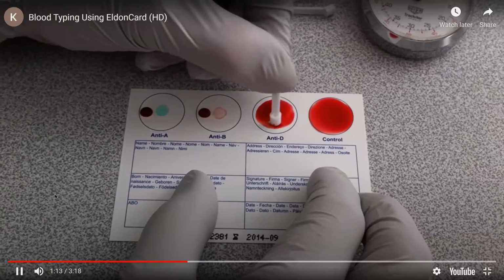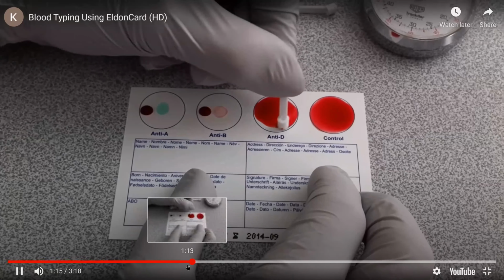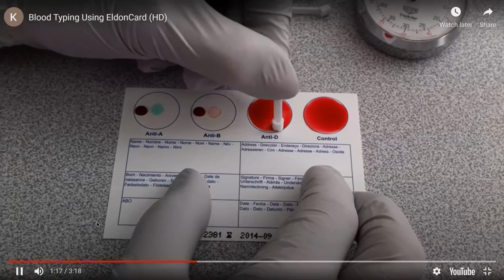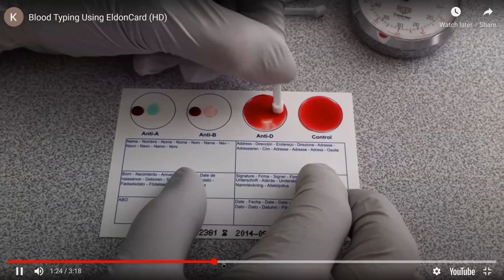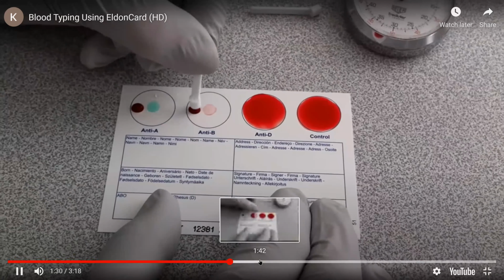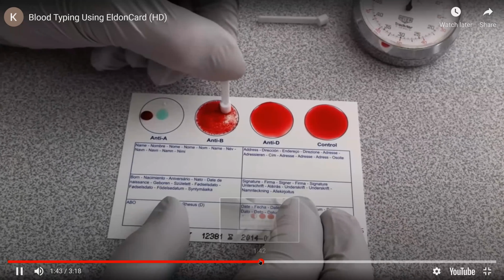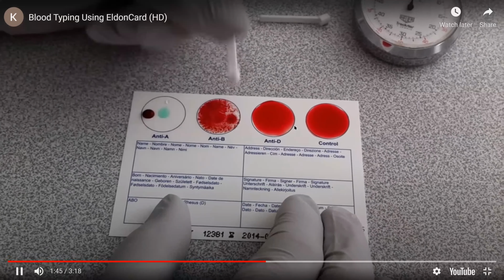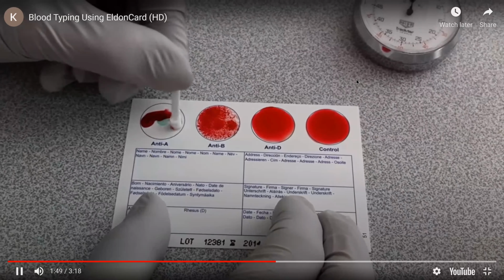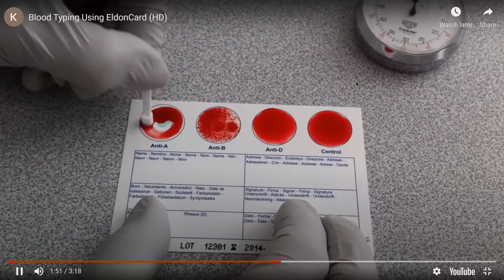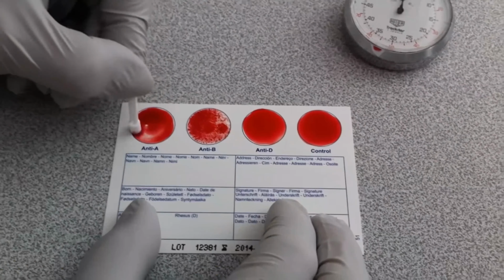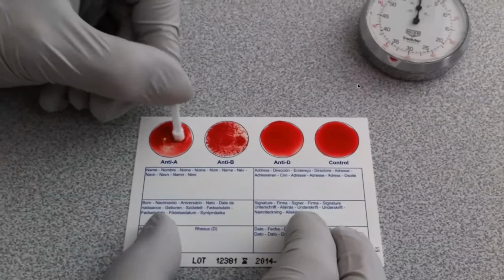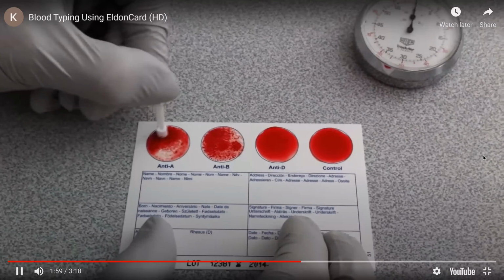Now they're mixing the anti-D in, so that's testing for the presence of the RH sugar tag. They go ahead and mix anti-B. Important to note that they are using different mixers, separate mixers for each different sample. And that's, of course, because you want to avoid cross-contamination.